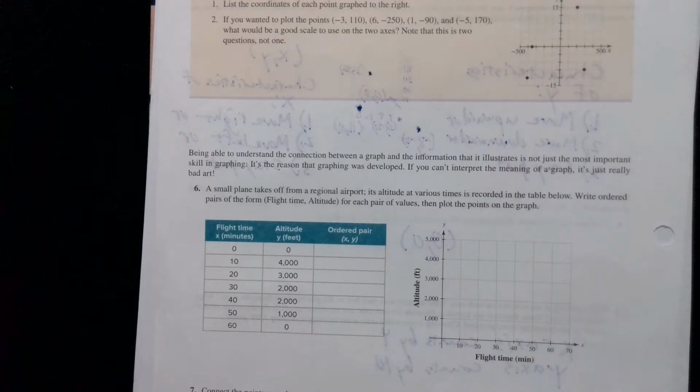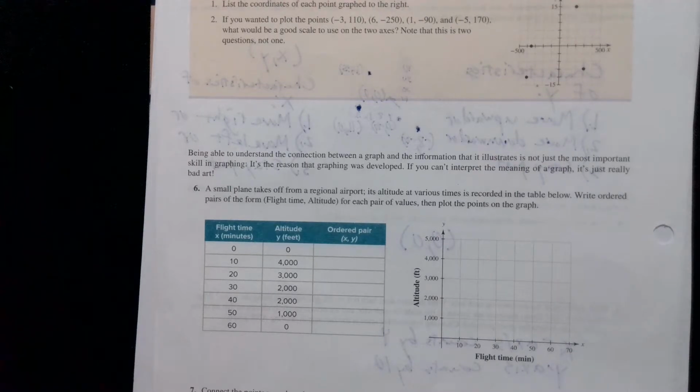Okay? It's the reason that graphing was developed. If you can't interpret the meaning of a graph, it's just really bad art.